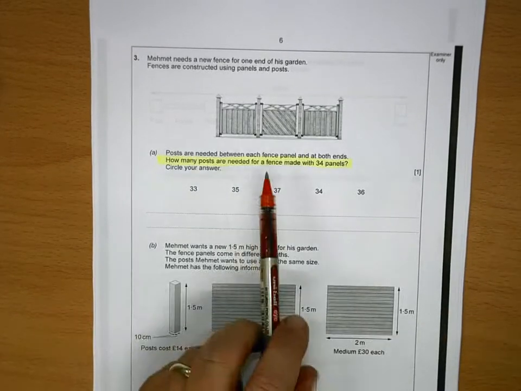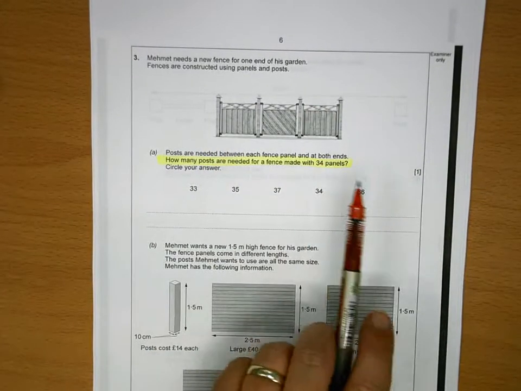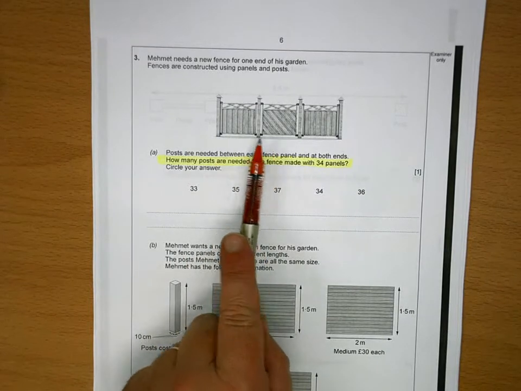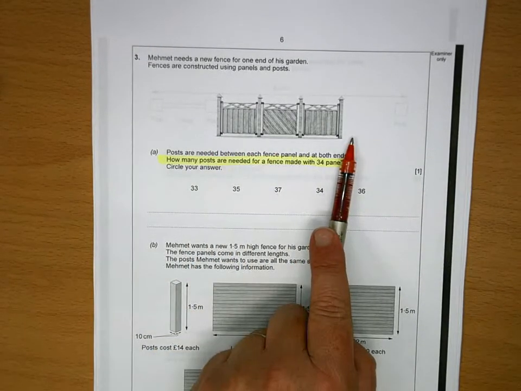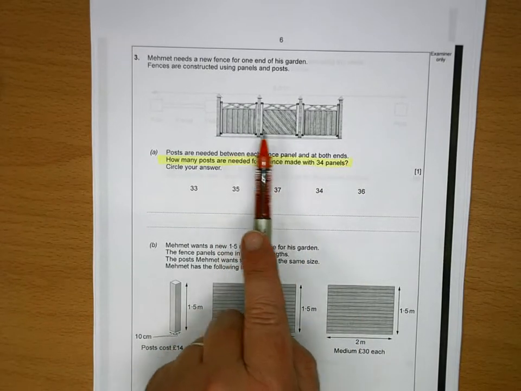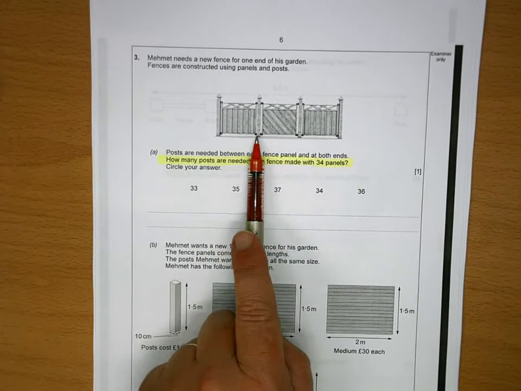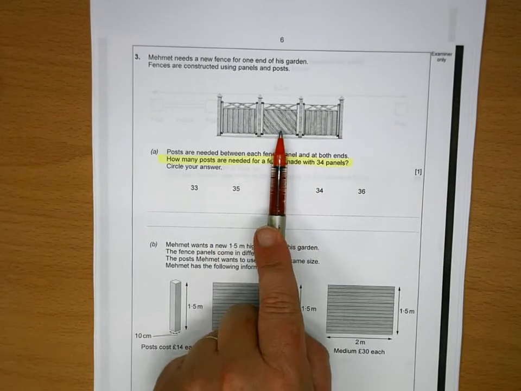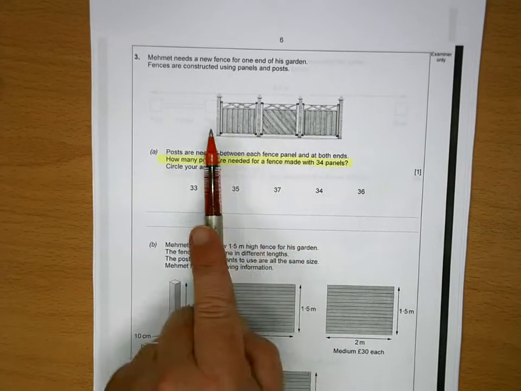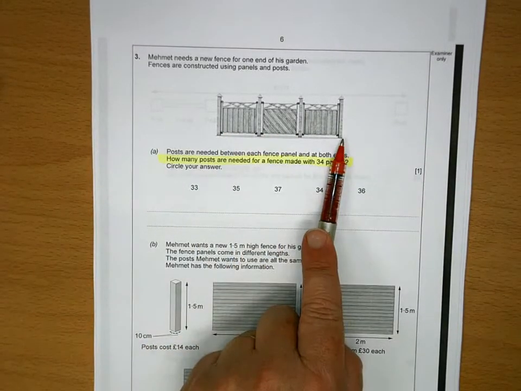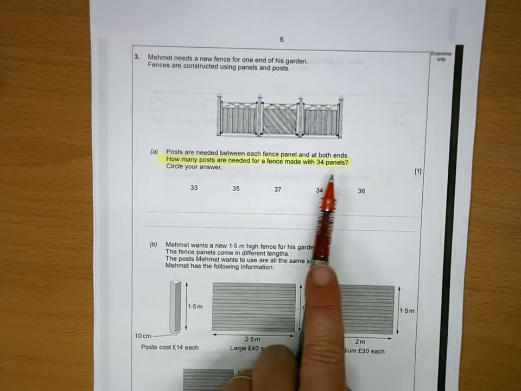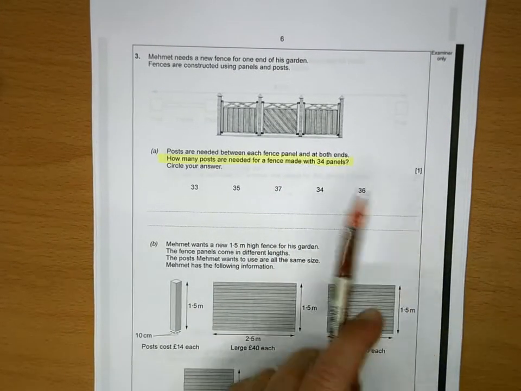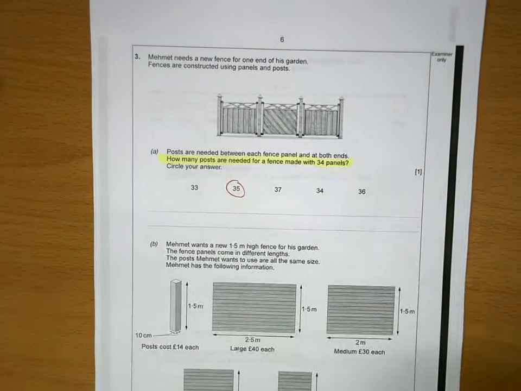Now if you look at the diagram it helps, because there has to be a post at each end, so you're always going to have one more post than you have panels. So with 3 panels, I've got 4 posts. If I had 4 panels, I'd have 5 posts. If I had 34 panels, I'd need 35 posts.